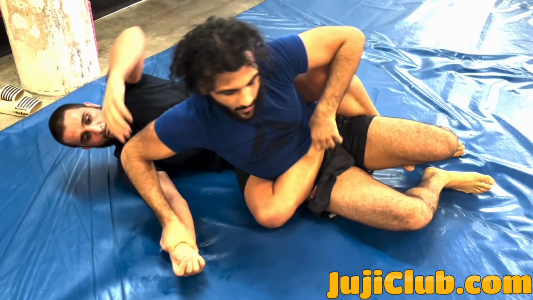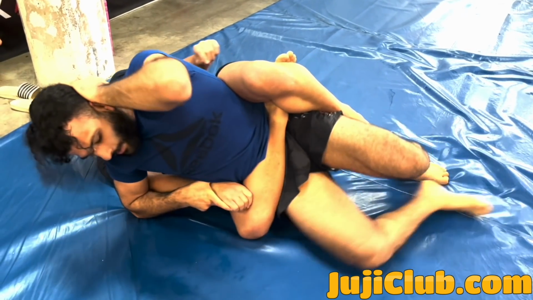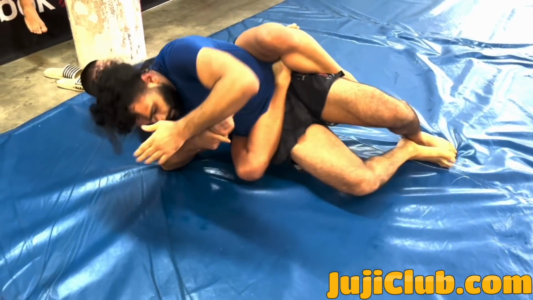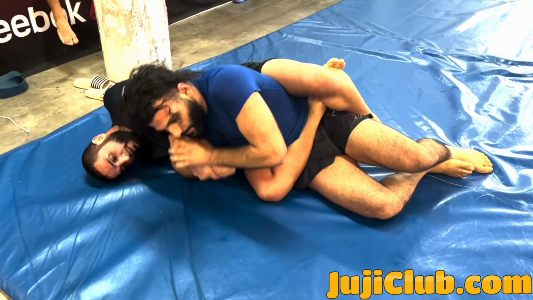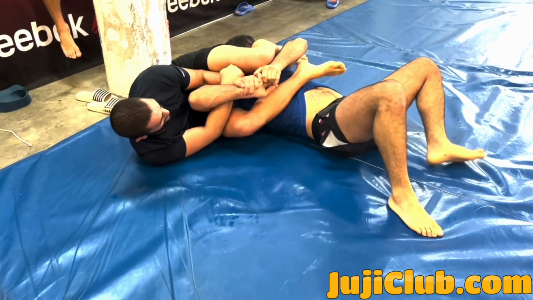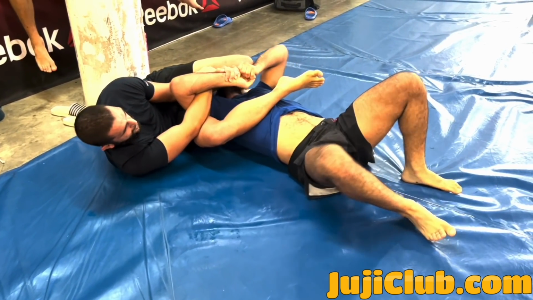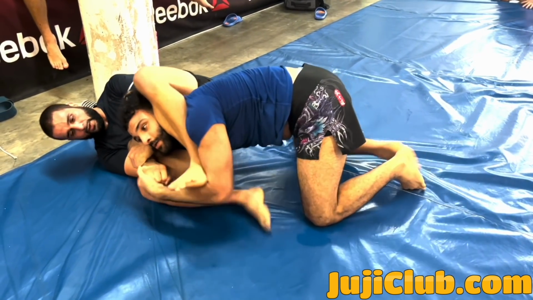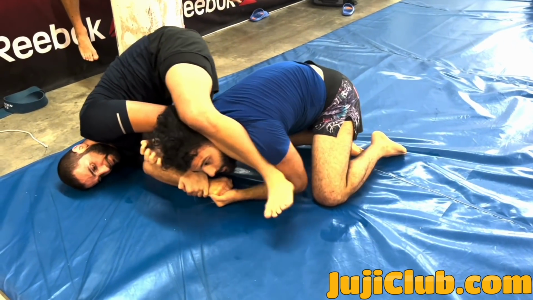Here I have a triangle around his waist. He's posted on his arm. Usually here, I'm going to put a triangle around his neck or armbar him, if he's posting on his elbow like that. There it is. Here comes the armbar. It's just very difficult for them to stop because their arm is so immobilized. And here's a triangle. If he survives the armbar, he's putting himself in a triangle.